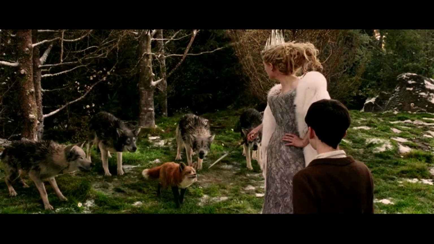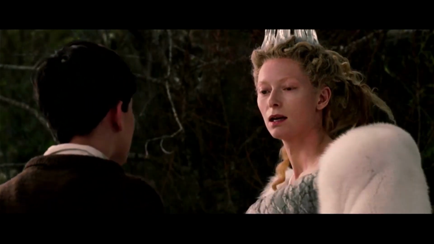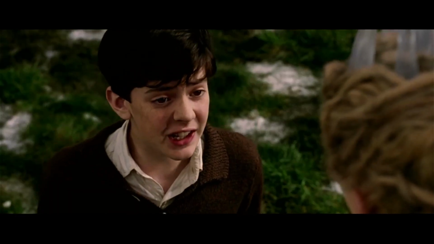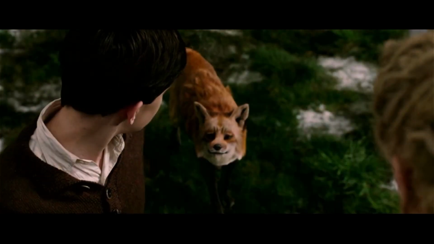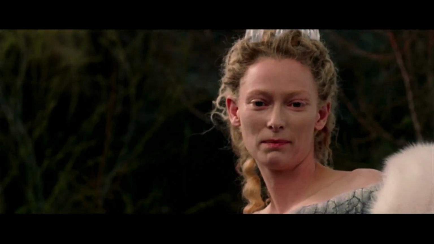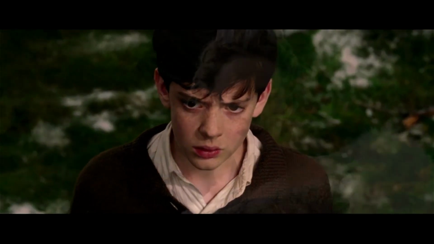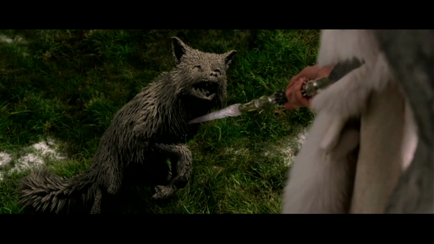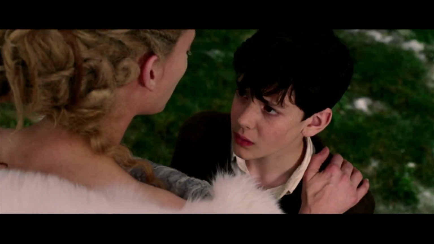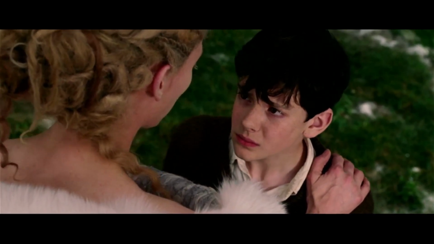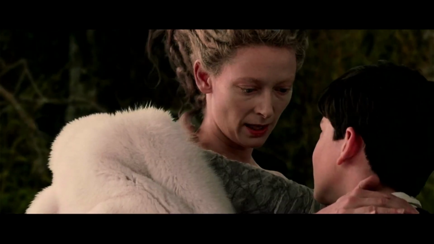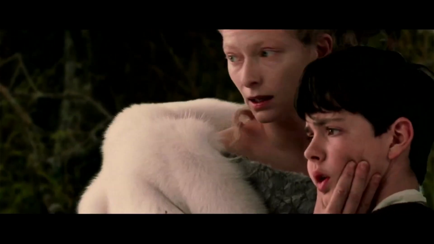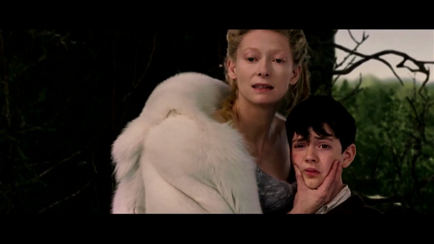Where are the humans headed? Beaver said something about the stone table, and that Aslan had an army there. Thank you, Edmund, teacher. Got to see some honesty before he dies. No! Think about whose side you're on, Edmund. Mine? Or theirs?